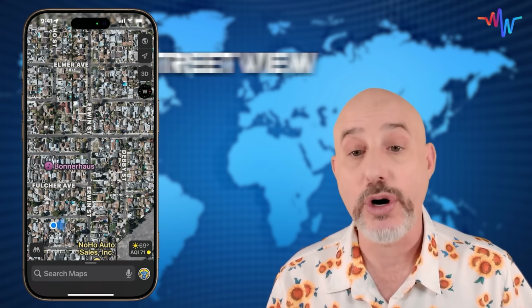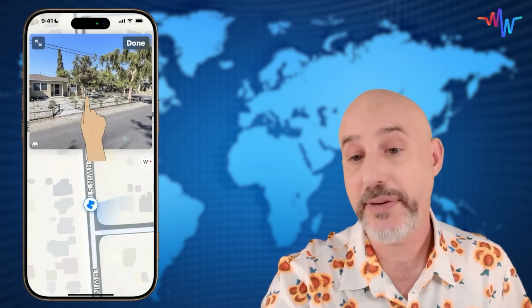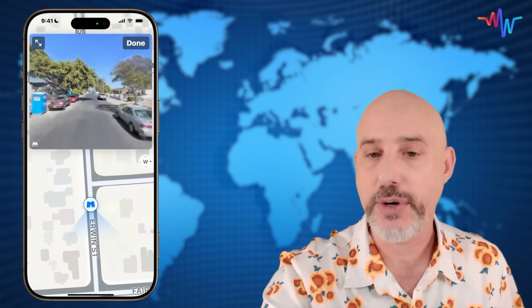In addition to all of those views, there's one more view called Street View. And the way Street View works is get yourself into a specific area and then press the little binoculars you see in the lower left-hand corner. This will immediately give you a street-level view of that area. And you can use your finger in order to pivot around and search in that area, or you can tap anywhere on the screen to jump to that particular location in the Street View. When you're complete, click the Done button in the upper right-hand corner.